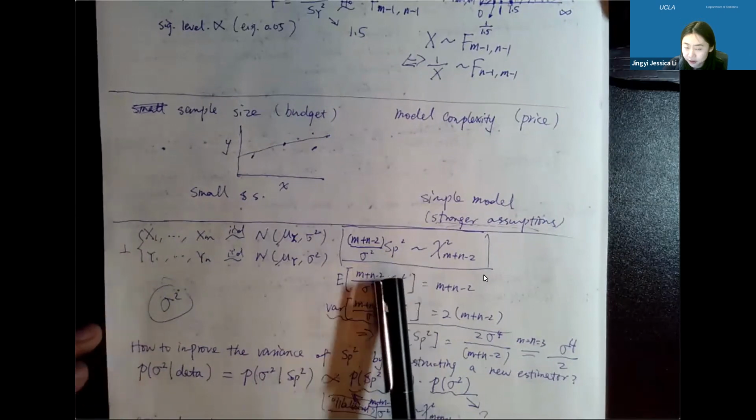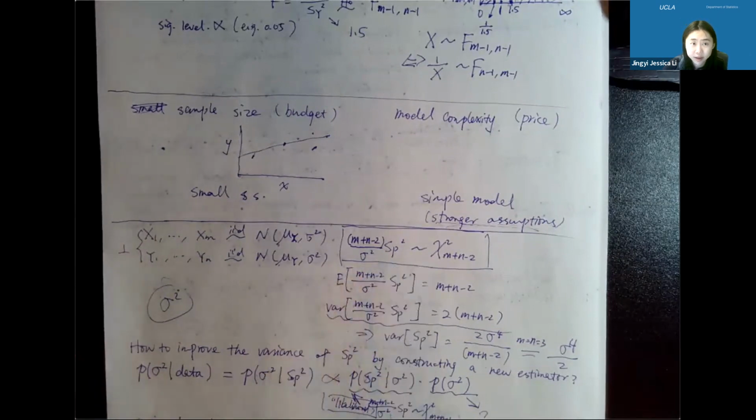So the pooled sample variance we denoted by SP square, and the common variance is denoted by sigma square.